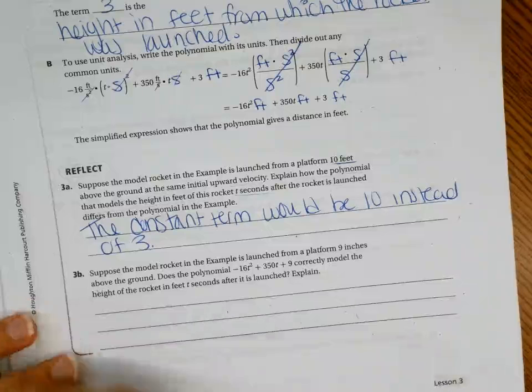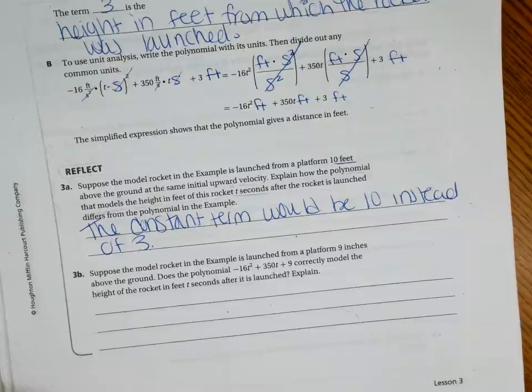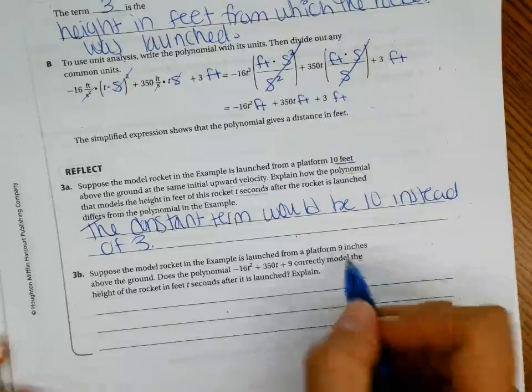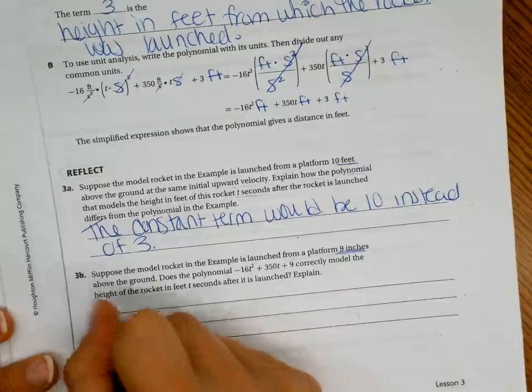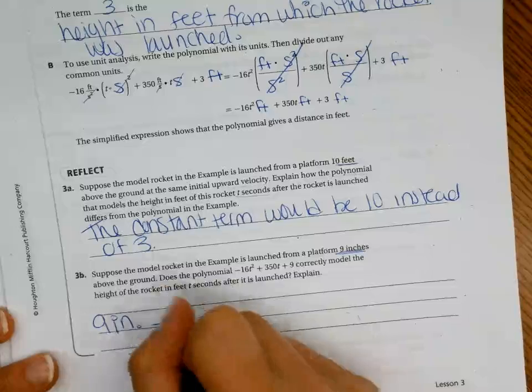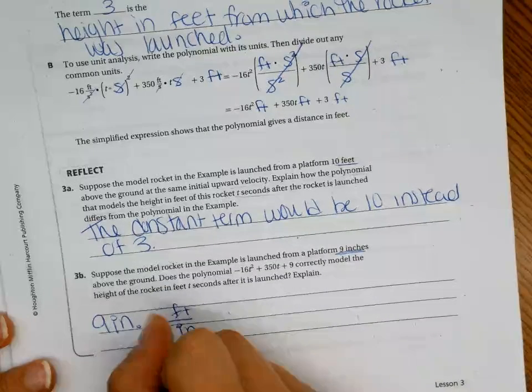Suppose the model rocket, in an example, is launched from a platform 9 inches above the ground. Does the polynomial correctly model the height of the rocket in feet t seconds after it's been launched? No, because 9 inches needs to be converted into feet first, right? So you would do 9 inches. You need to get out of inches and into feet, right? There's 12 inches in a foot.